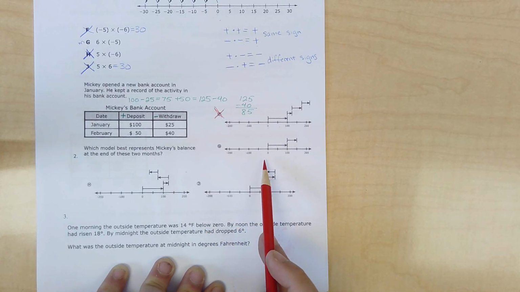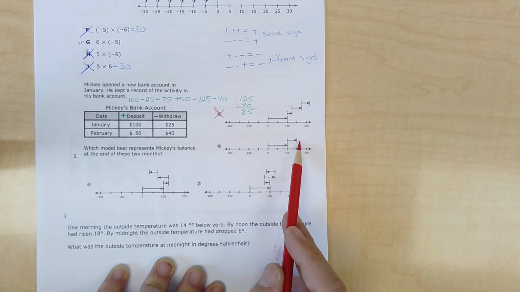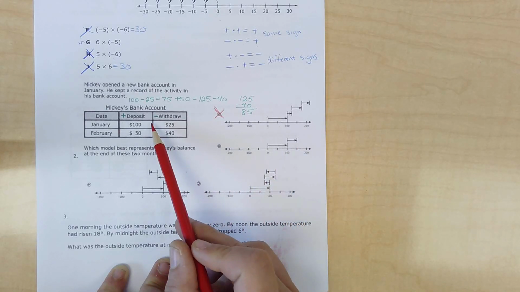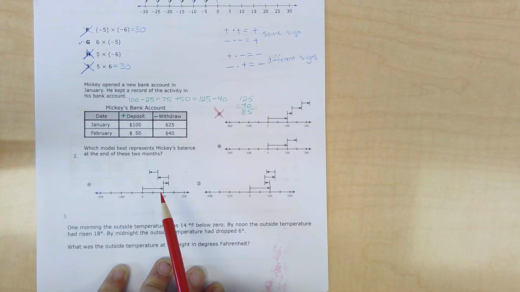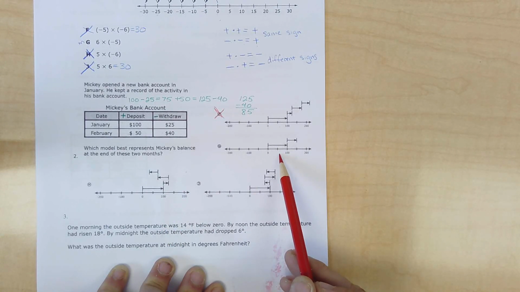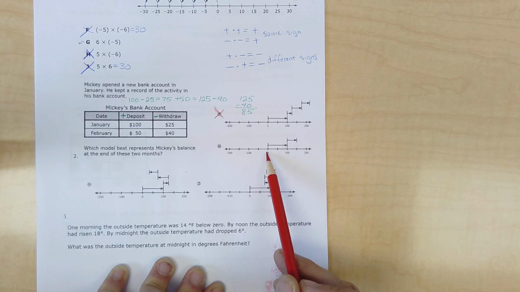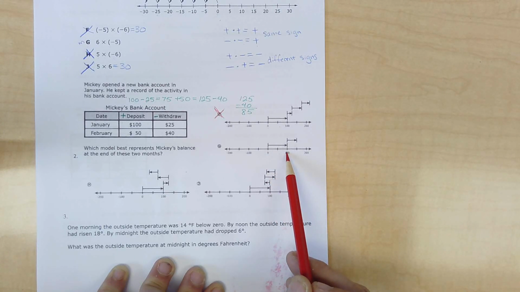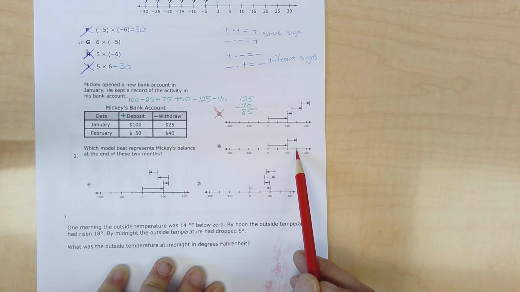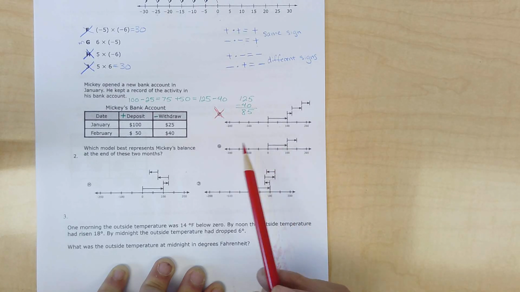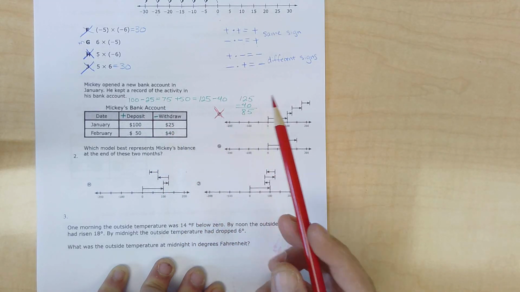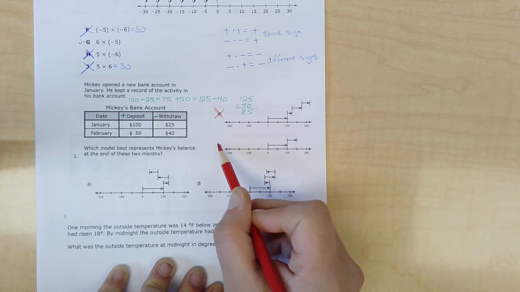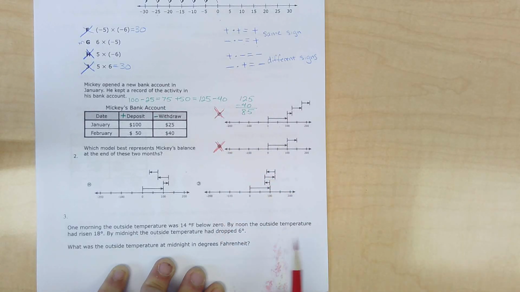G shows 2 steps, but we did 1, 2, 3, 4 steps. So is that enough steps? No. Plus, they deposited the 100 and then deposited some more. But according to our bank statement in January, we deposited and then we withdrew. So we should have added money and then taken some out.